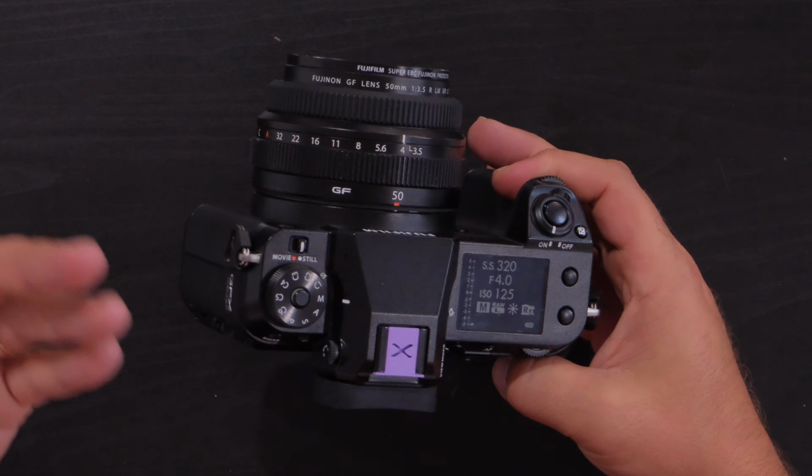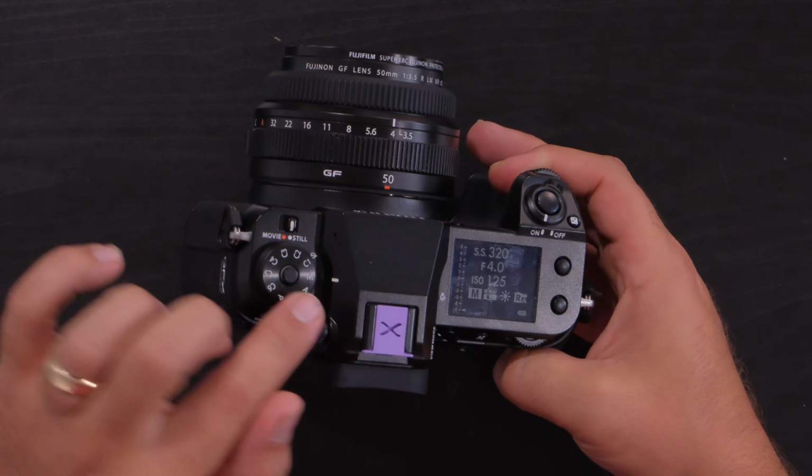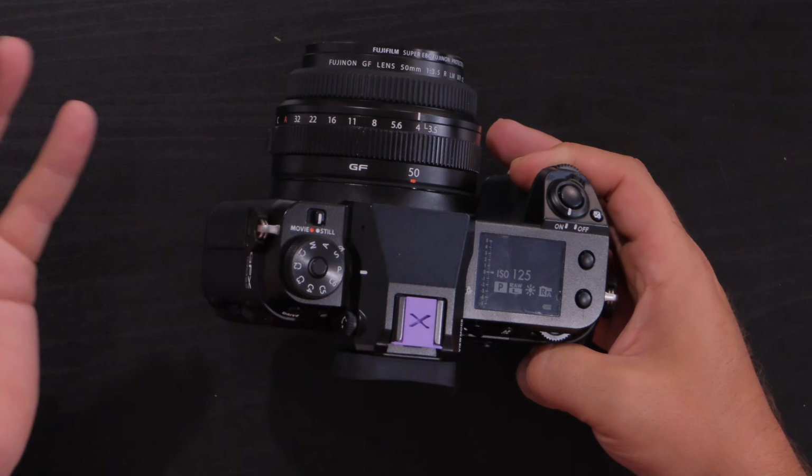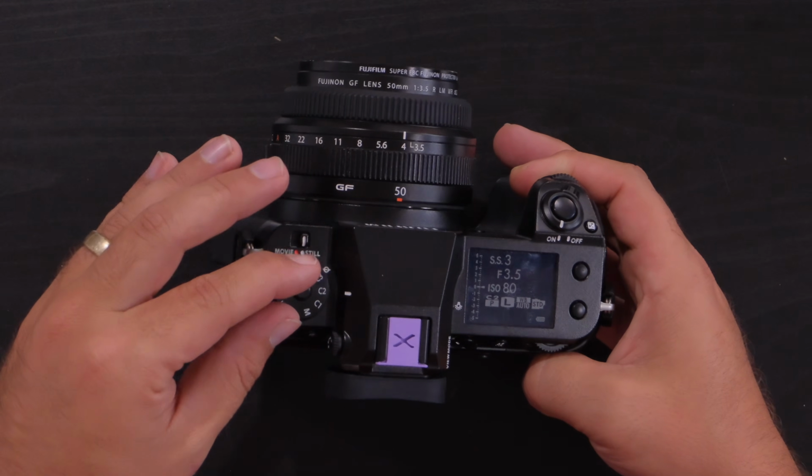Now the GFX100S II has a PSAM dial, so you can change between manual, aperture priority, shutter speed priority, program, and our 6 custom positions right here.